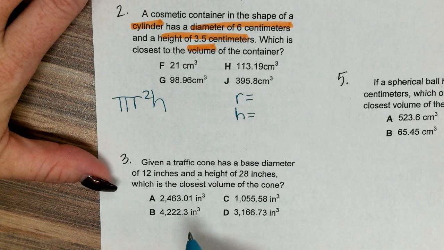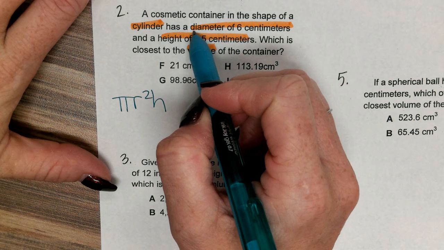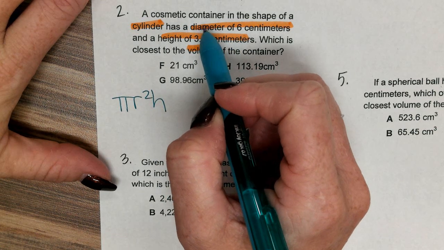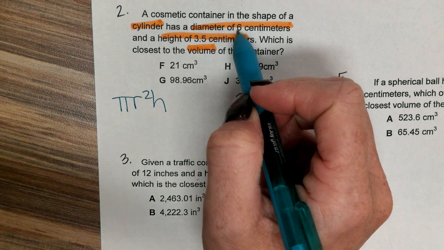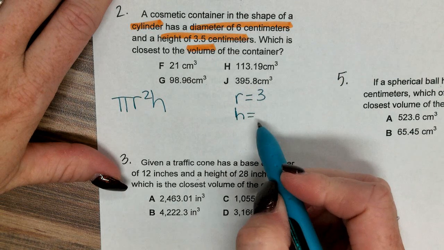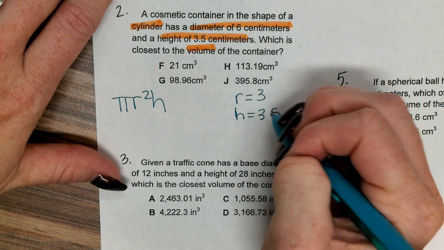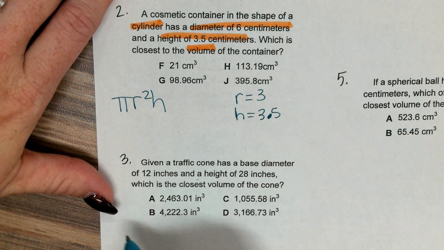Okay, go back to the problem. Did they give you a radius? Look right here. No, what did they give you? If they give you diameter, you have to divide by 2. What is 6 divided by 2? Okay, did they give you a height? Yes, 3.5. So now all I have to do is plug these numbers into this formula.